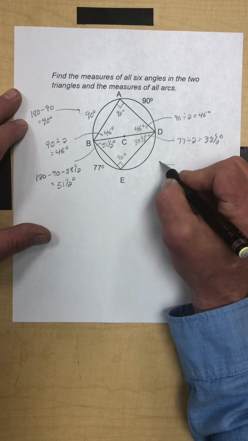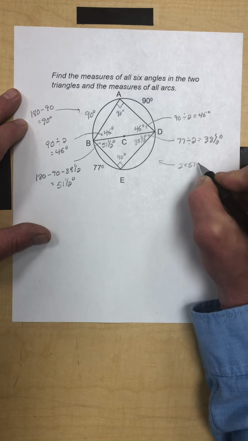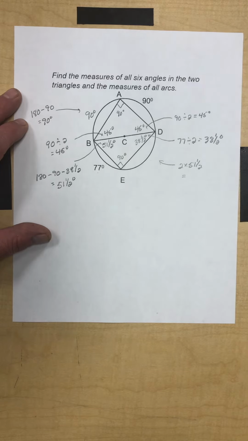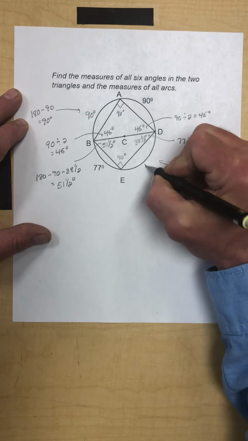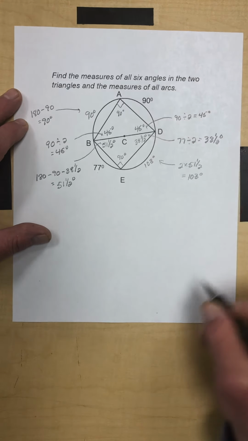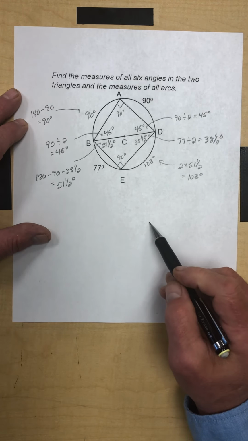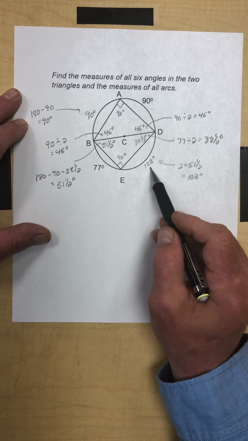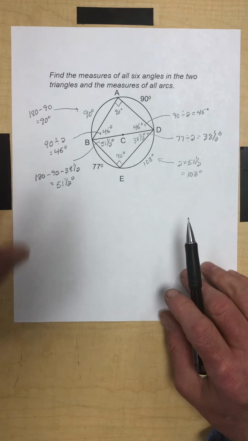Right here, I would just have to go 2 times 51.5, which gives me 103 degrees. So this has to be 103 degrees. Then arc BED is a semicircle, so it has to have 180 degrees. If we look at 77 plus 103, you get 180 degrees. So we're in good shape.